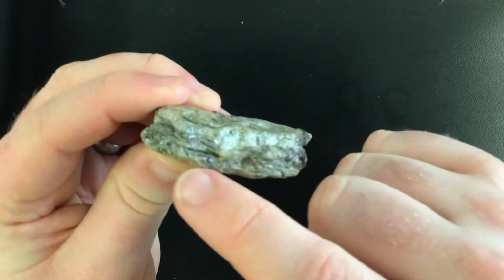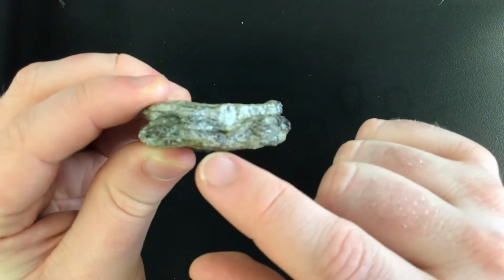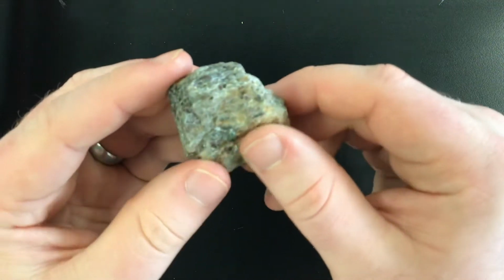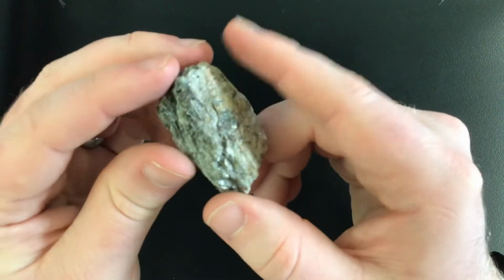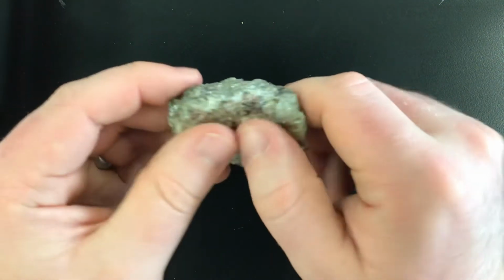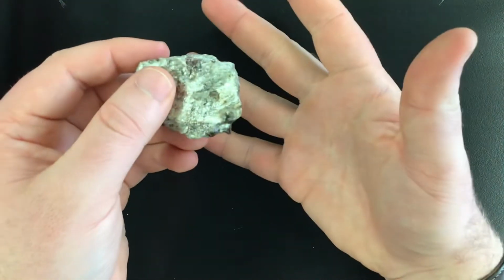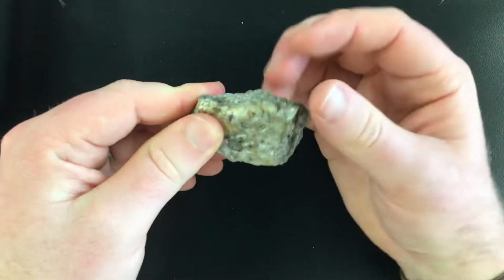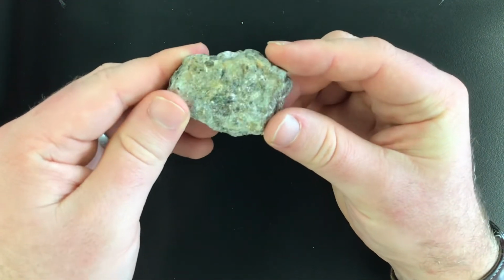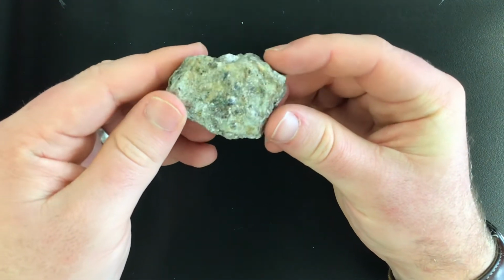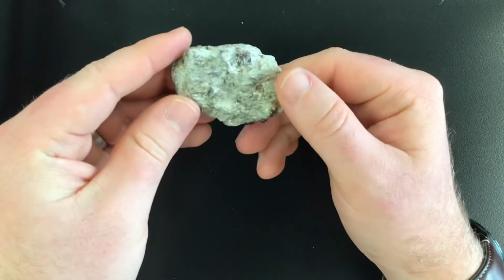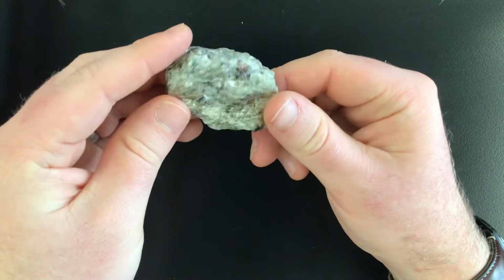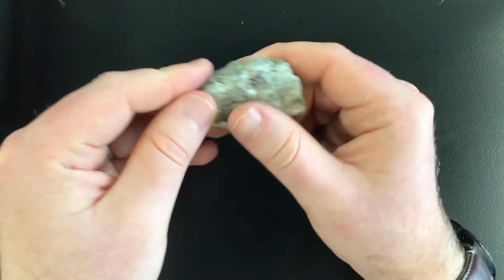So we can see all the different layers that make it up. This rock can just flake off pretty easily into those layers. It's really easy to split. So that is why it's called schist, or in German, split. If we look at it, shining in the light, it does reflect the light. It is pretty shiny, so it has luster.